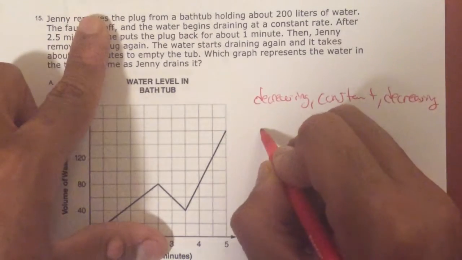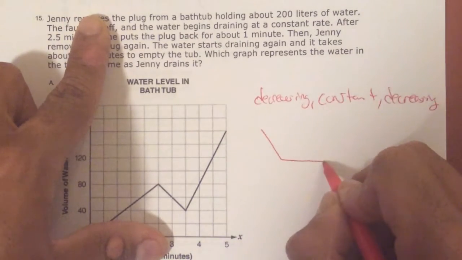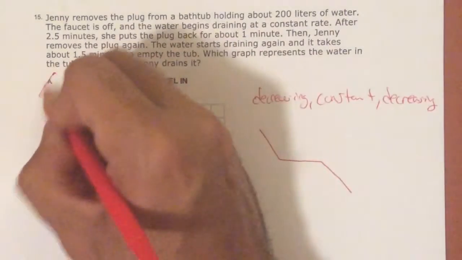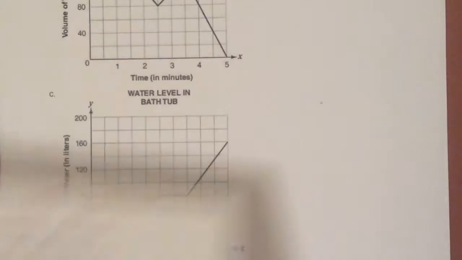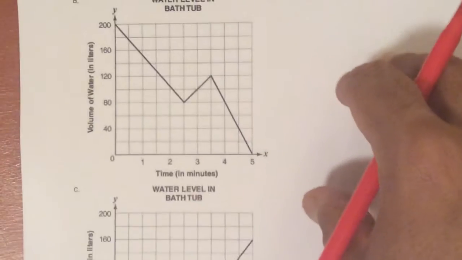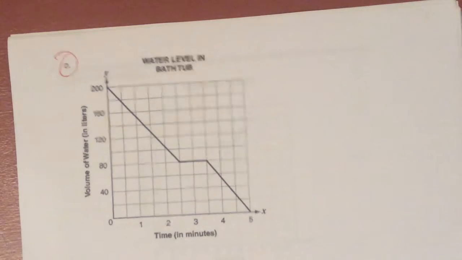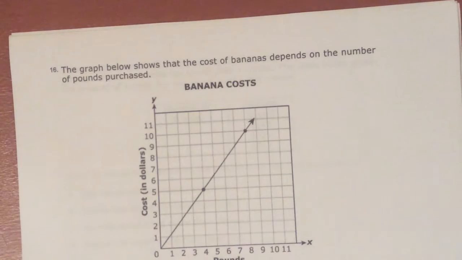So my graph should look like this. Down, flat, down. So let's look for the one that looks like that. Obviously A is not what we're looking for. B is not what we're looking for. C is not what we're looking for. And D. D will have to be the answer. Okay? Let's move on.